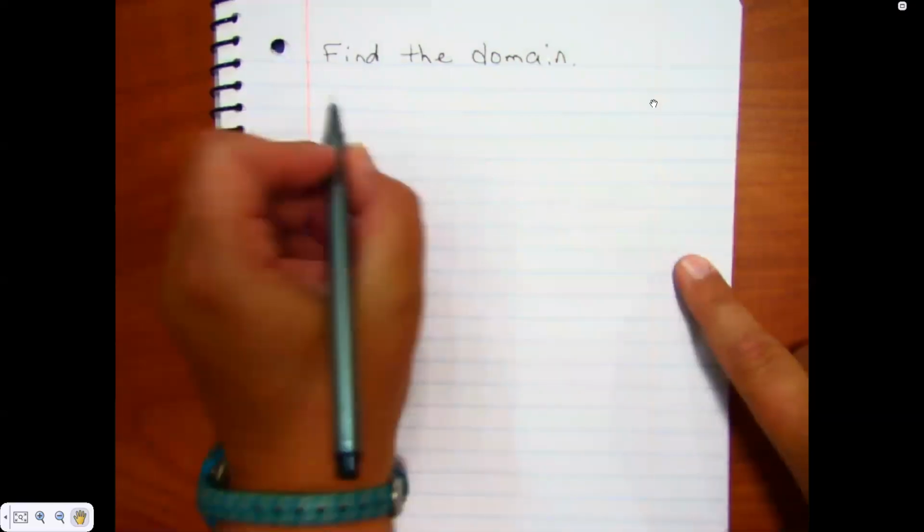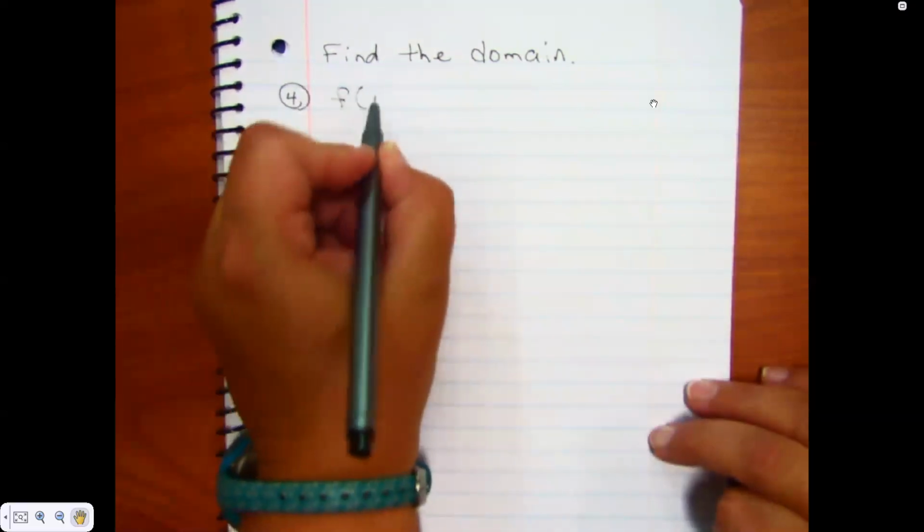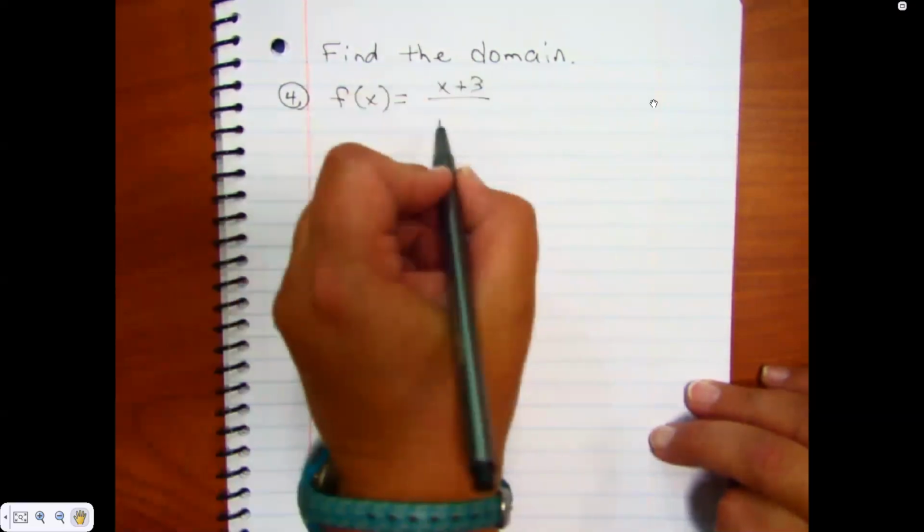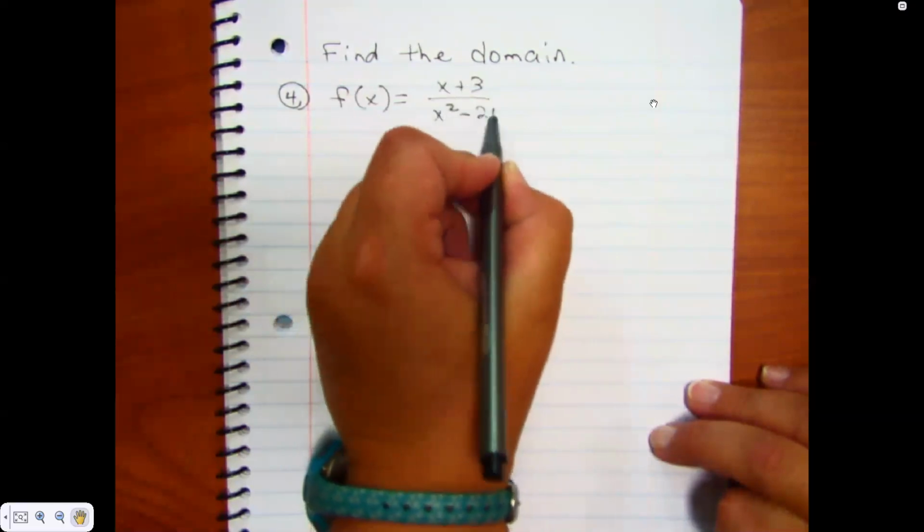So, if you can remember this from the review, then you're going to be fine. F of x, what is this, example 4? Yep. Find the domain, sometimes they say state the domain. That's probably more official. All right, f of x, so they just use function notation, x plus 3 over x squared minus 25. What do we have to worry about?